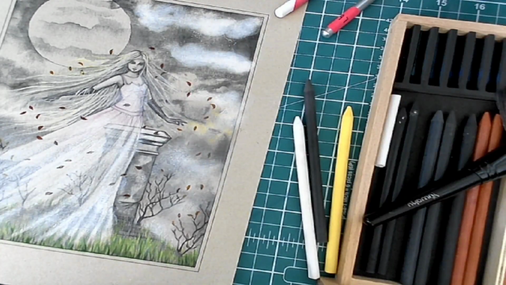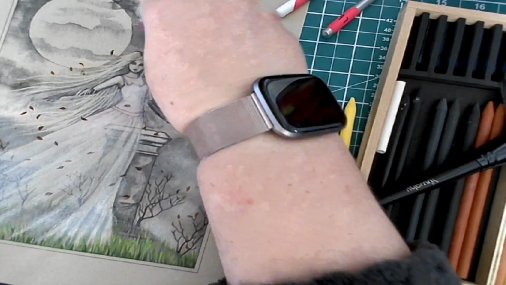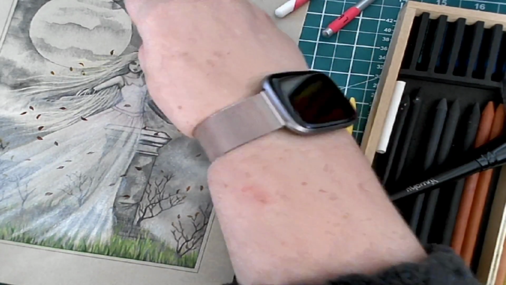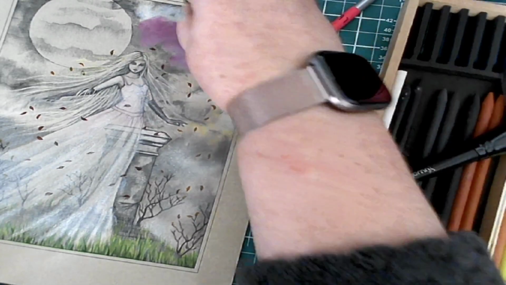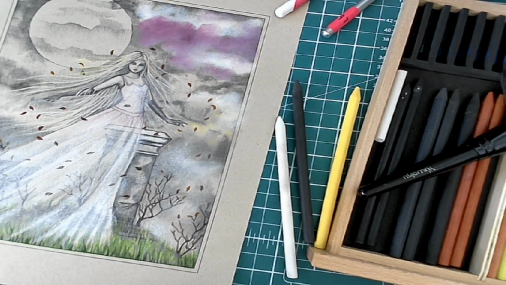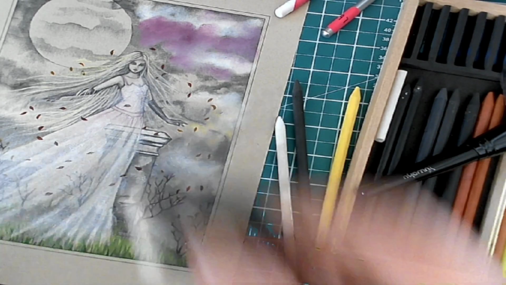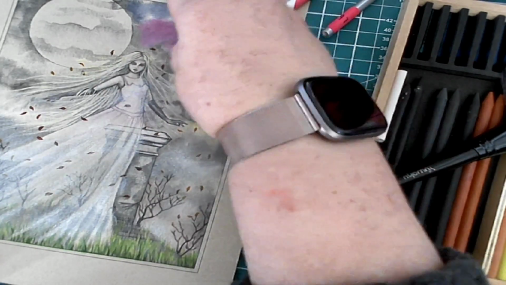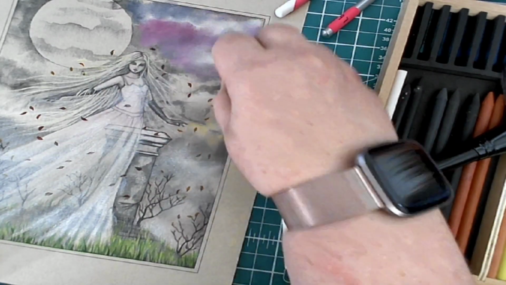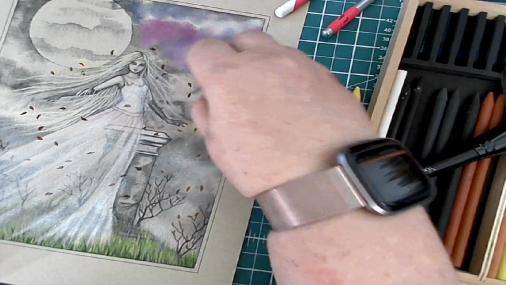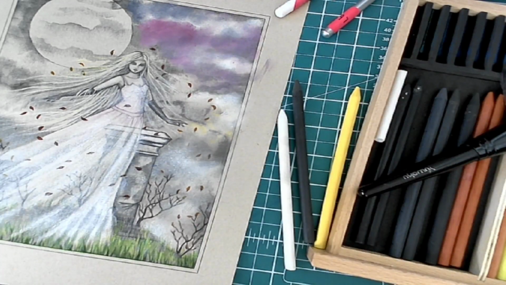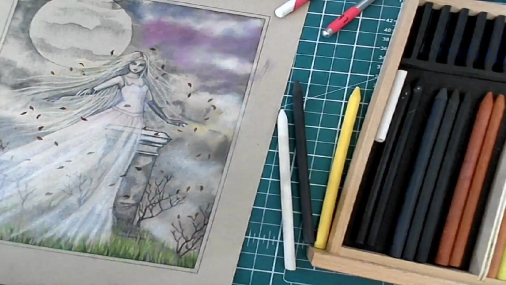And then you can take a different color. Let's grab a little bit of this. And a little bit of this. Just try not to mix your light colors into your dark colors on your dauber. And just brush it off.